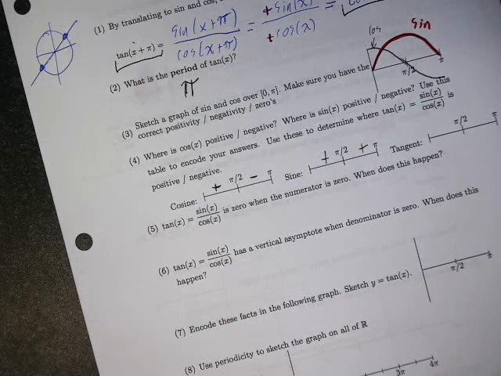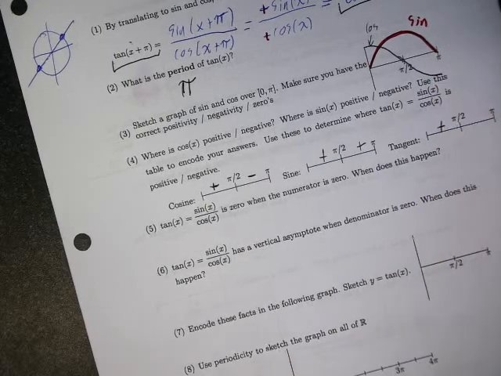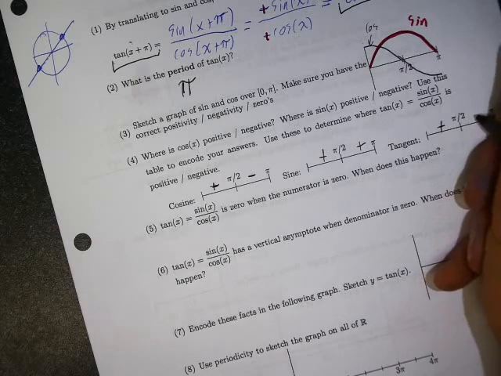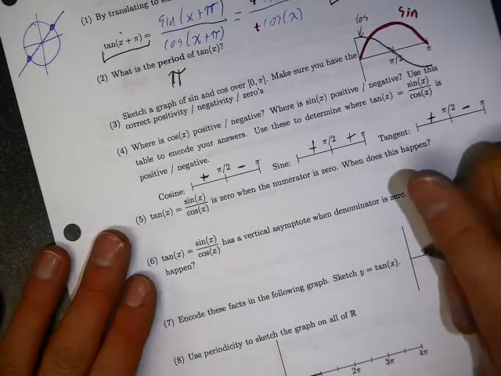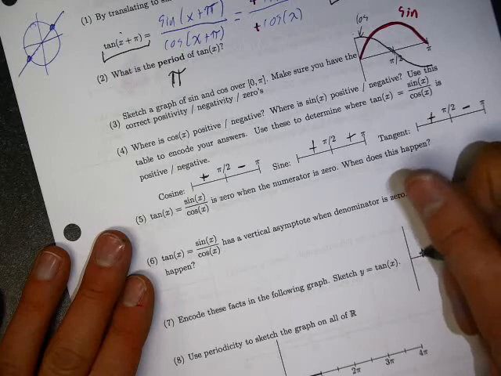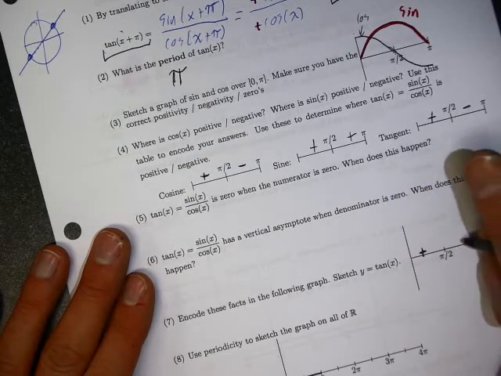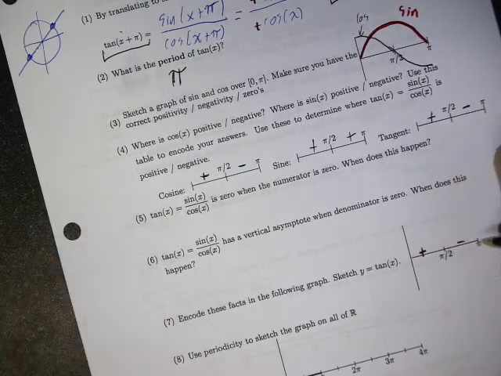And remember, tangent is sine over cosine. So between 0 and pi over 2, is tangent positive or negative? Between pi over 2 and pi, is tangent positive or negative? Negative. Nice. So I'll put those down here because this is where I'll get a graph in just a little bit. It's positive between 0 and pi over 2, negative between pi over 2 and pi.